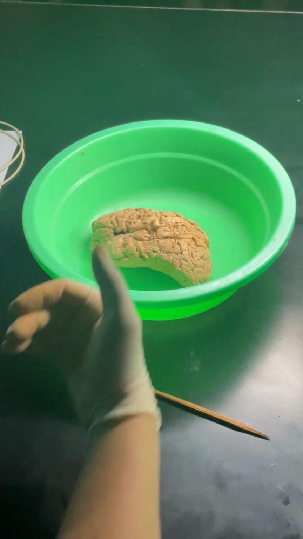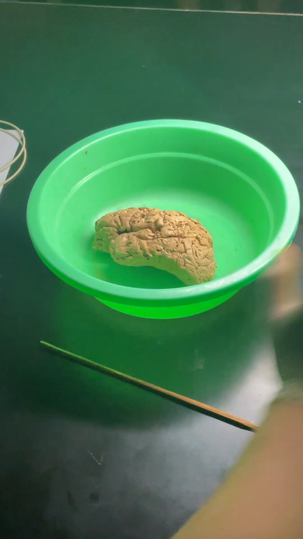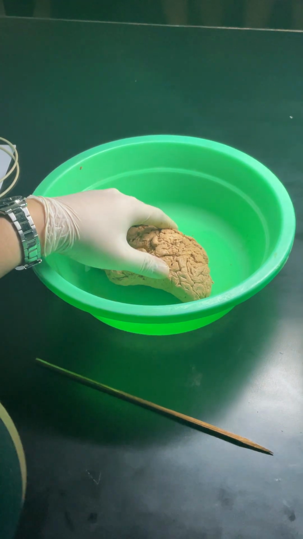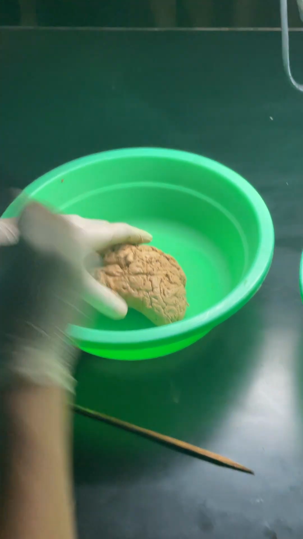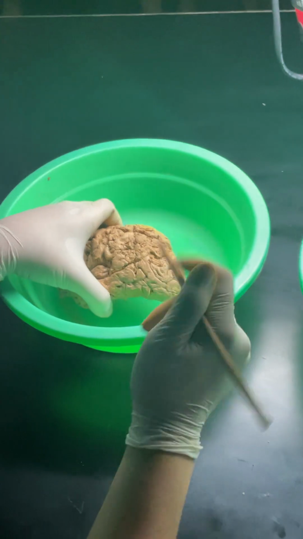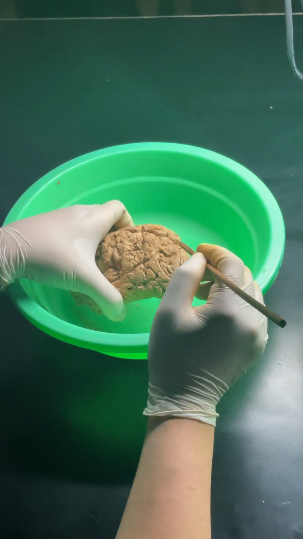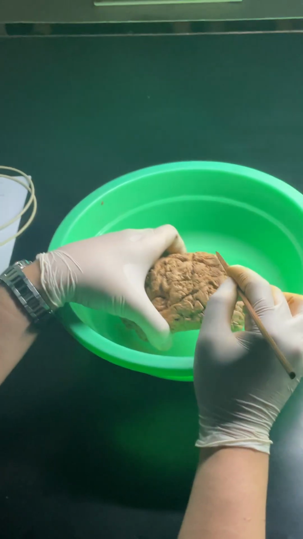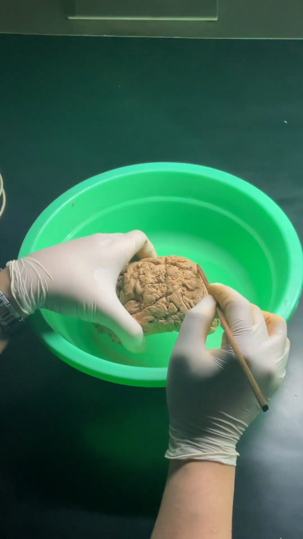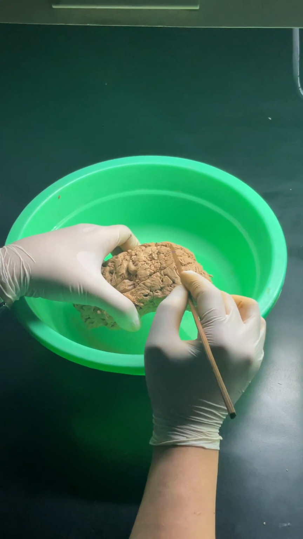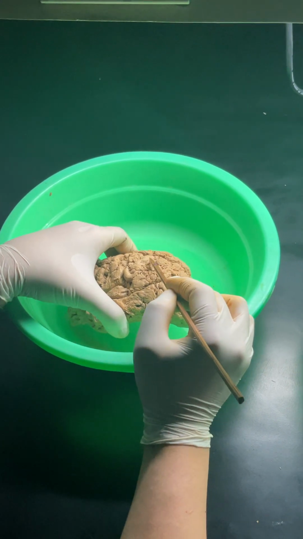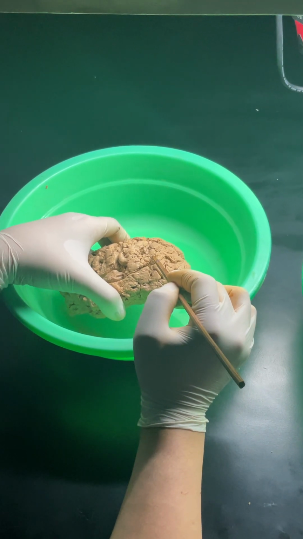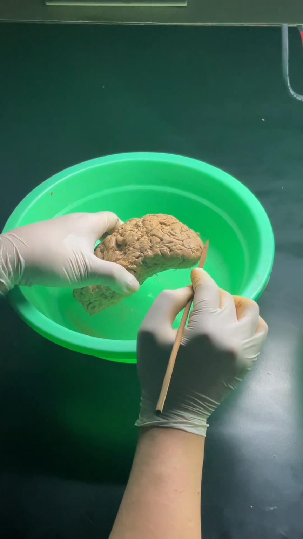But you'll also be able to see it in all of the specimens. Okay, so let's continue. Once again, this one here is the intraparietal sulcus. The one on top is the superior parietal gyrus, and this one here is the inferior parietal gyrus, with the supramarginal gyrus here and the angular gyrus here. Then this is the occipital lobe.